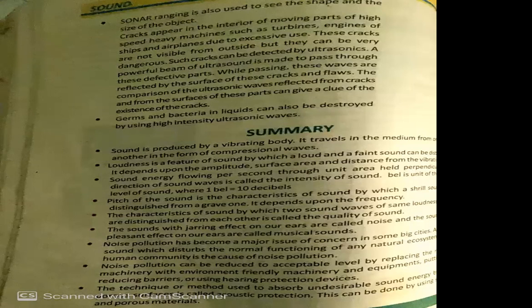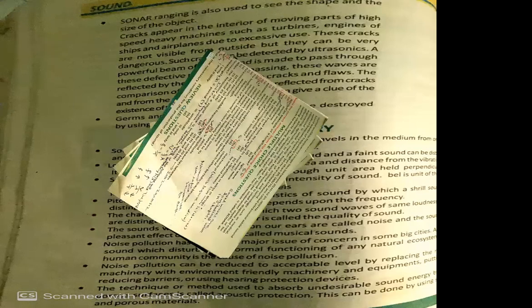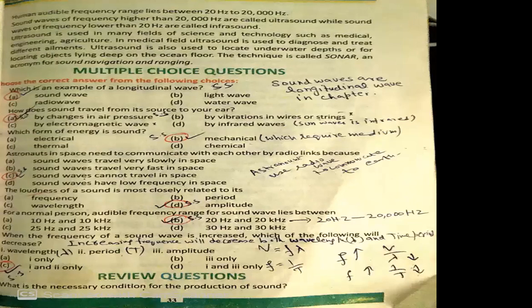So now I'm moving towards MCQs, multiple choice questions, which are on page number 33. If you open your 10th class textbook, page number 33, you will find multiple choice questions. I have already marked these MCQs for you.